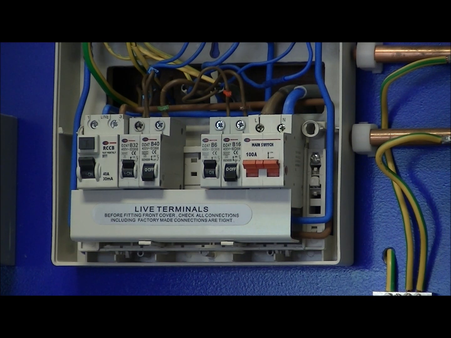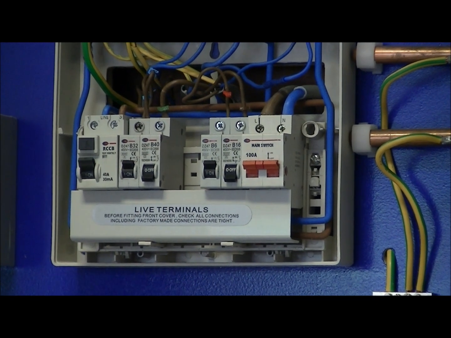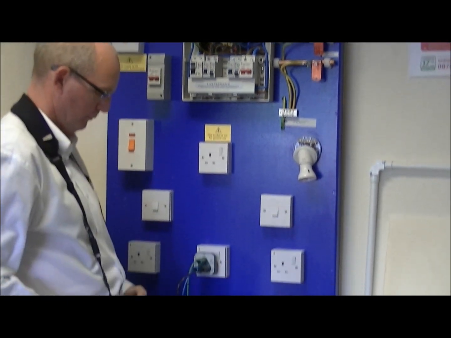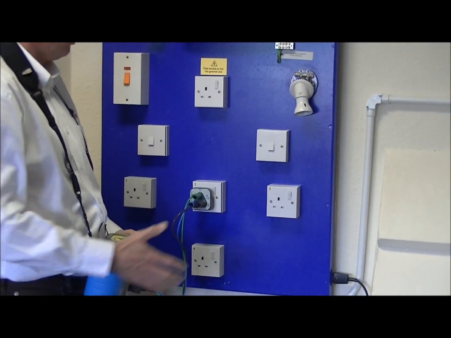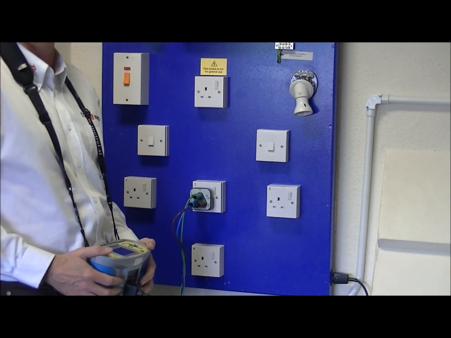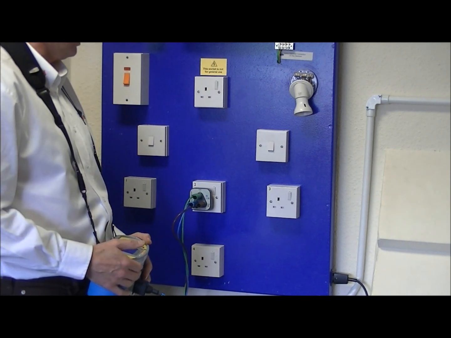So it's now running the test. Because we're running a lower test current around the system, it will take a bit longer. So we wait for the meter, and that provides me with a ZS value of 0.72. We now move to the next socket and repeat the test. And basically we're going to repeat the test at each socket, and the highest figure will be the one that we record on the schedule of test results.